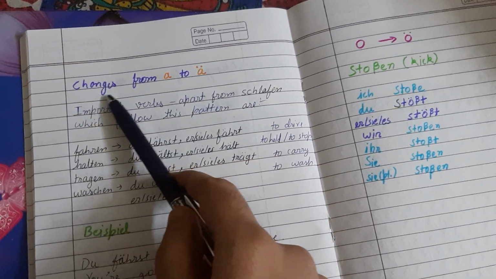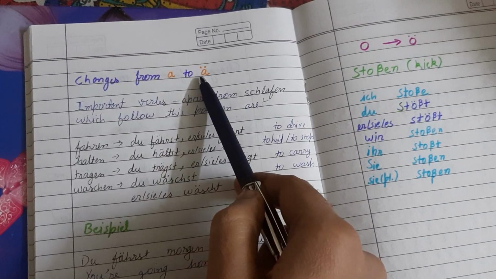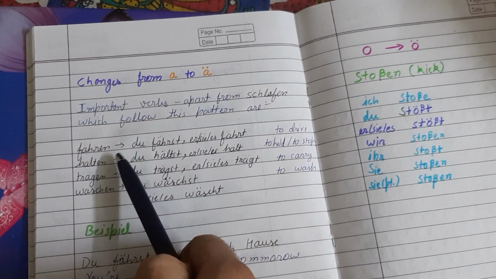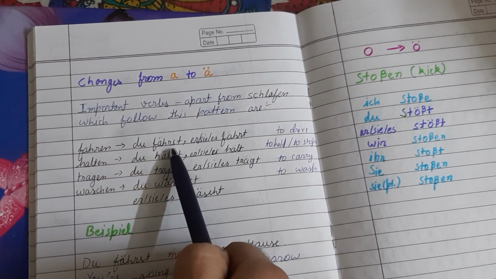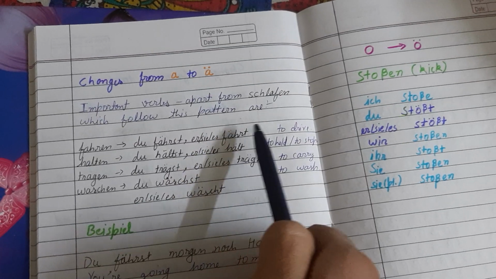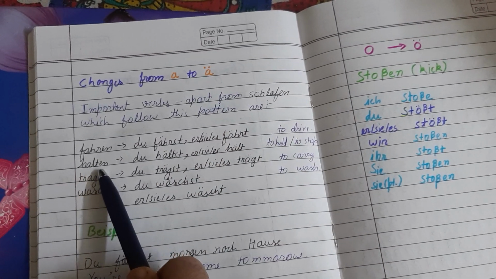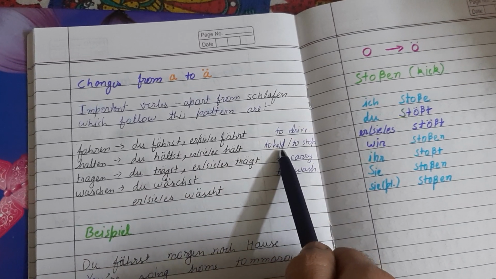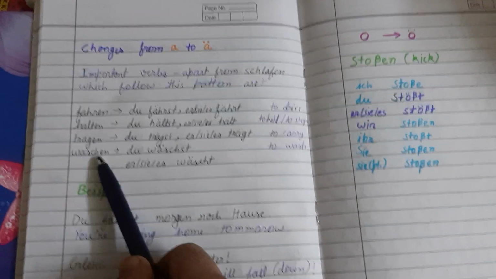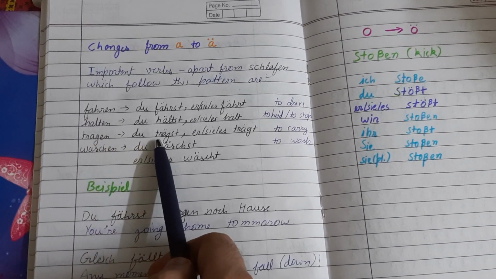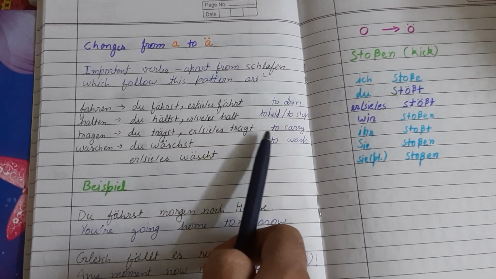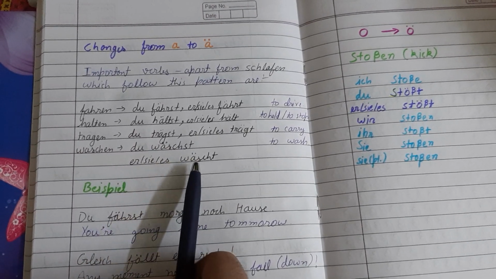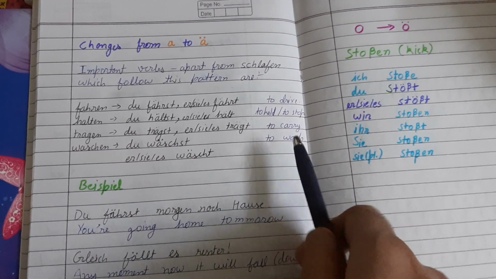Then we have changes from a to ä. Important verbs apart from schlafen which follow this pattern are: fahren becomes du fährst, sie fährt, to drive; halten becomes du hältst, es hält, to hold or to stop; tragen becomes du trägst, sie trägt, to carry; waschen, du wäschst, es wäscht, meaning to wash.